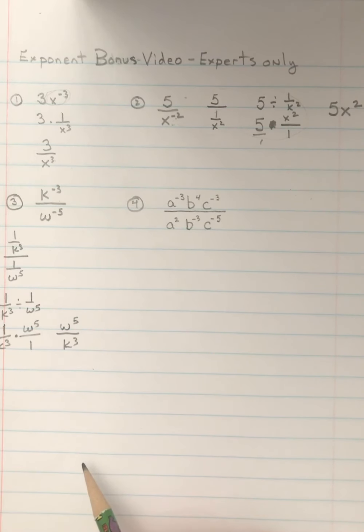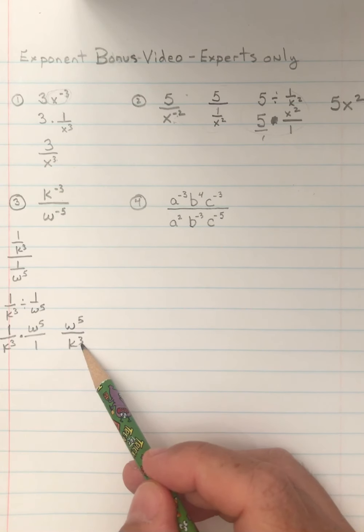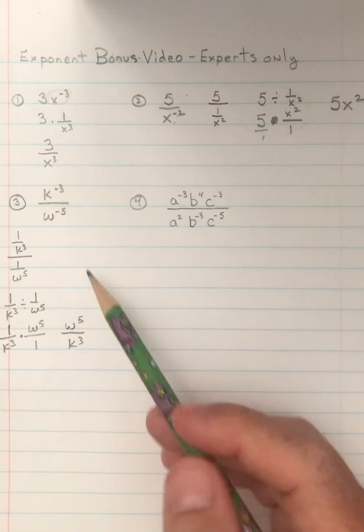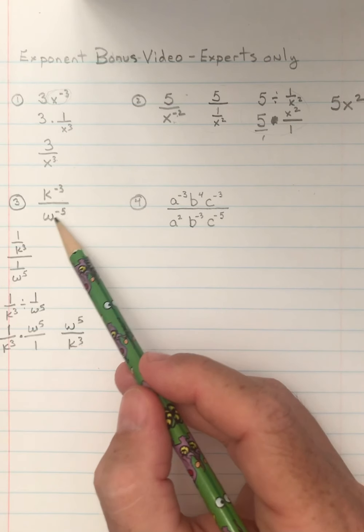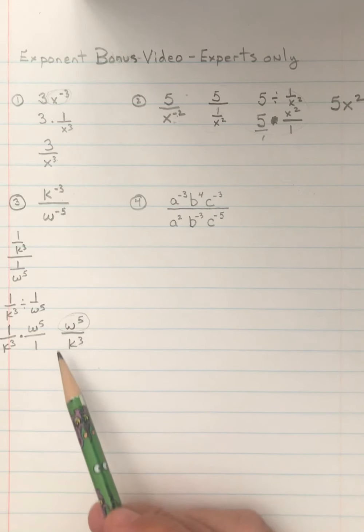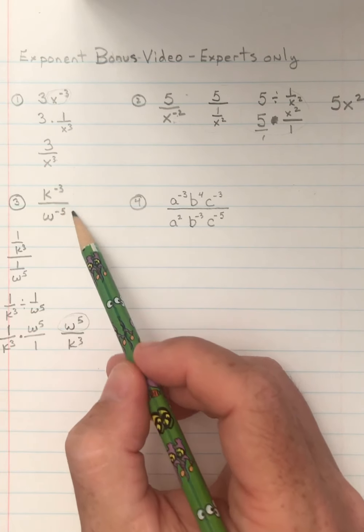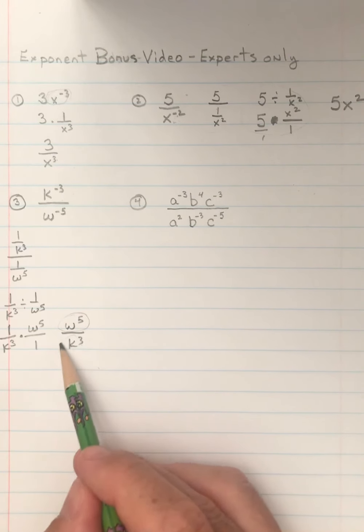Okay, now take a close look though at this. What happened here? Well, this term with a negative exponent moved up into the numerator, and there it is there. And this term with a negative exponent moved down into the denominator, which ends up right here.